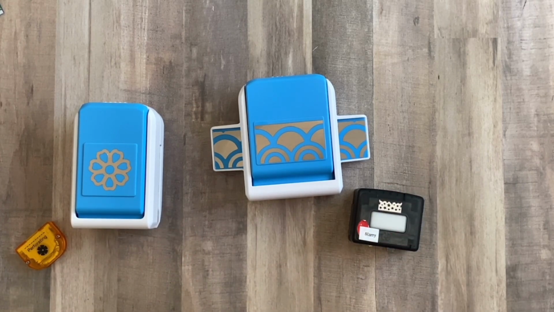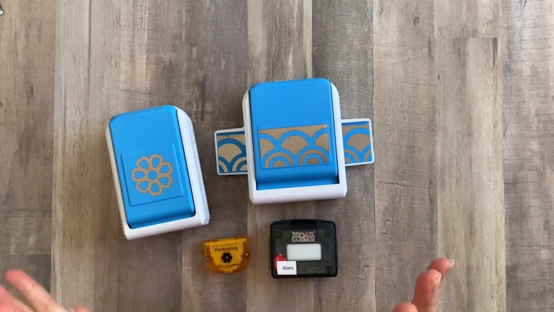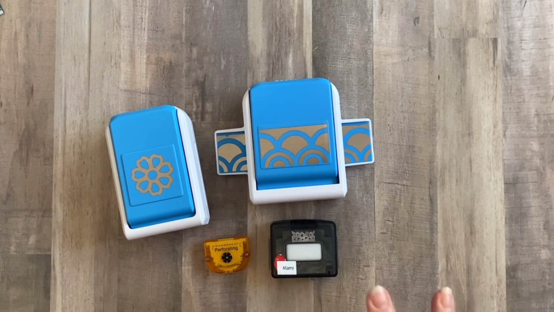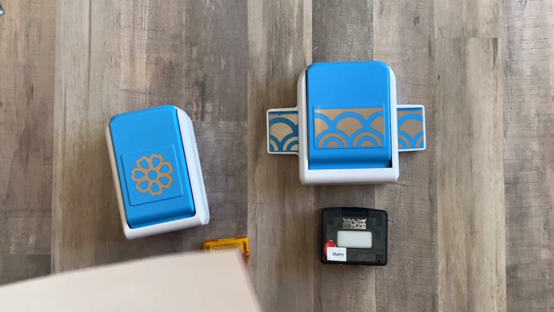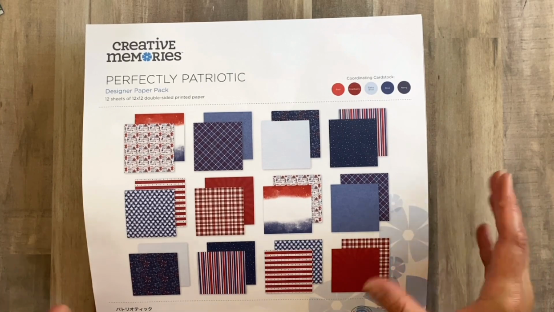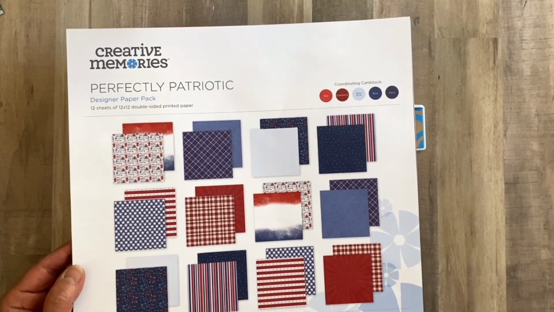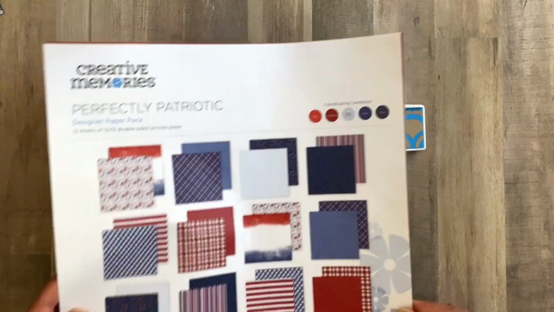What I decided I'm going to do for today's layout is create a border. So I'm going to take these tools and create a border, and then we're going to create a layout. As I was moving them around on my desk, I also discovered that these two gave me a real patriotic feel. So I'm going to create my border in red, white, and blue, and bring in the new perfectly patriotic paper pack and stickers to help create my layout today. So first thing, border, second thing, page. Okay, let's go ahead and get started.